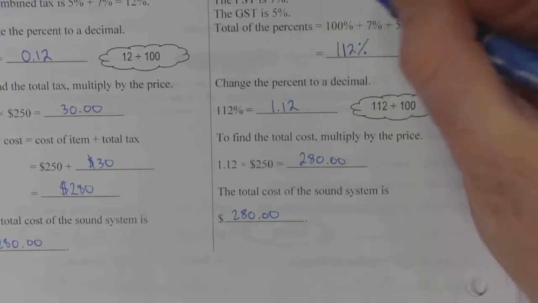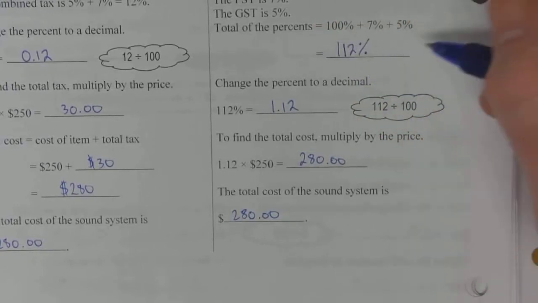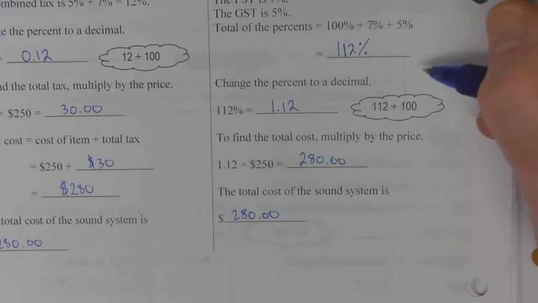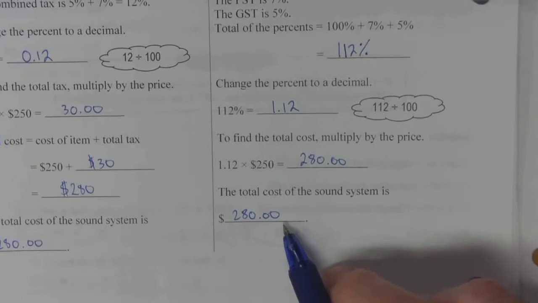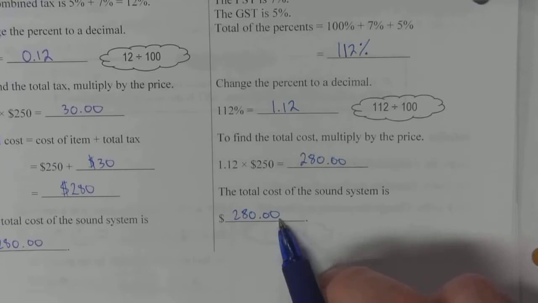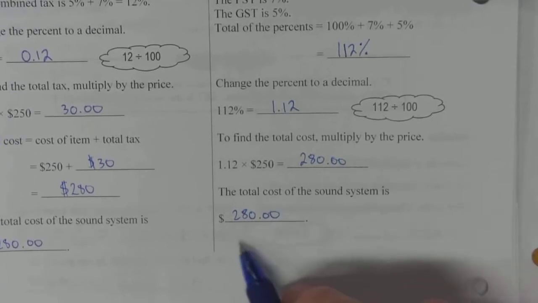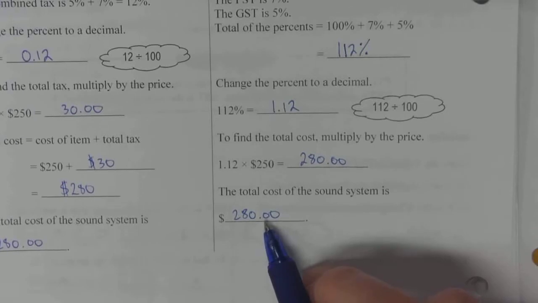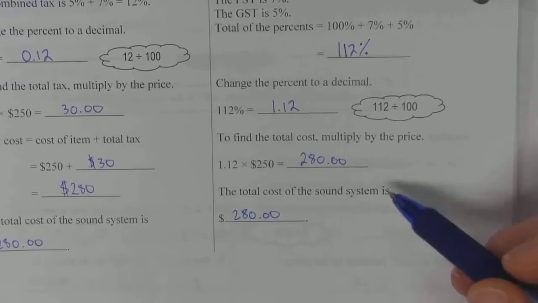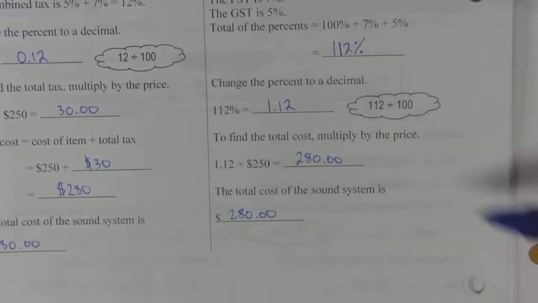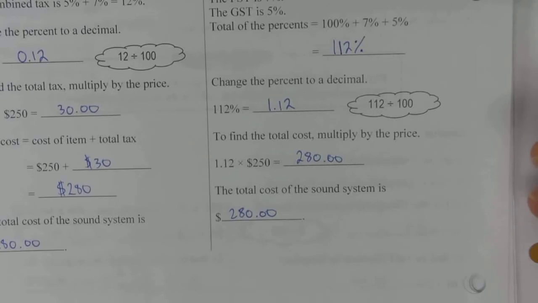Assuming that you can quickly add up all your percentages, the 100 plus the 7 plus the 5, convert that to a decimal, to your multiplication, boom, one calculation and you've got your total cost. You don't necessarily recognize instantly what your tax costs are. Although in this case it's pretty easy to subtract 250 from this to see that your taxes are $30. So you've got three different options. I kind of like this one myself. But it may be a personal preference as to which one that you prefer overall.